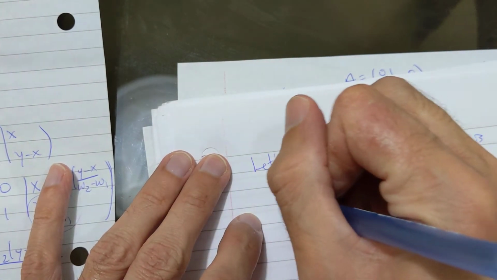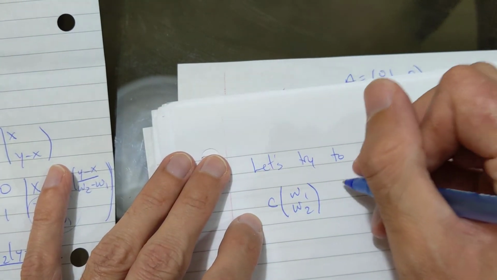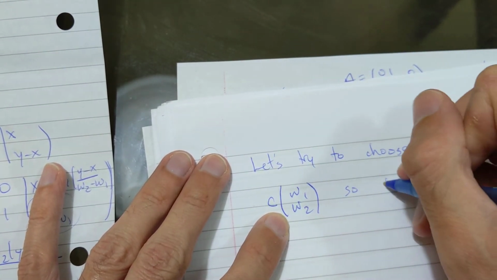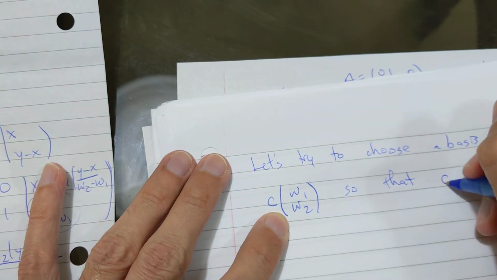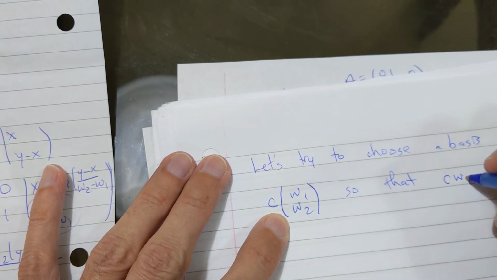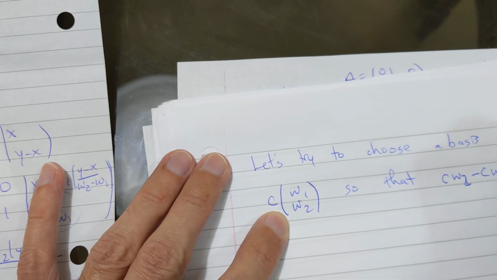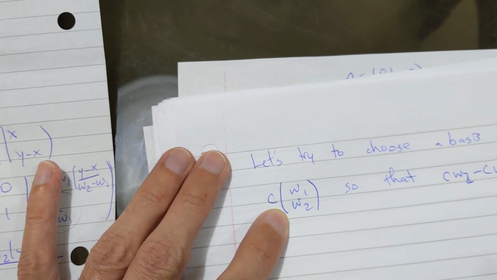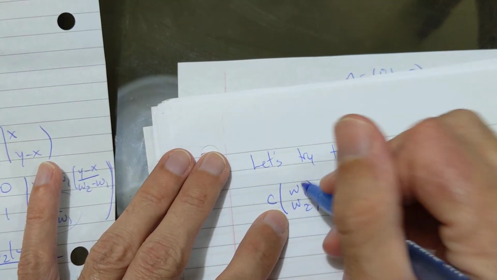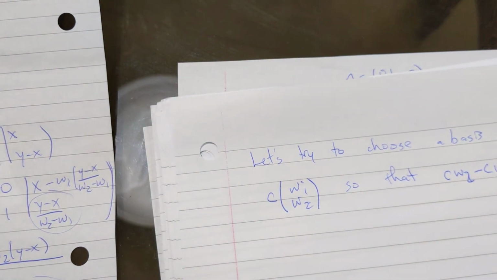Let's try and normalize it so that c times w2 minus c times w1, this minus this, becomes 1.